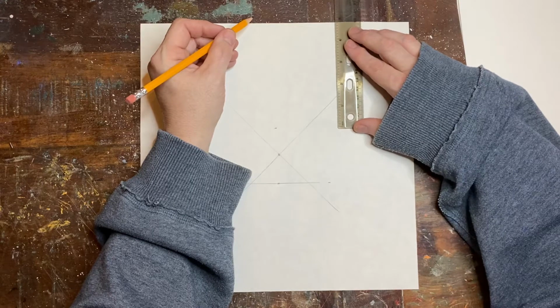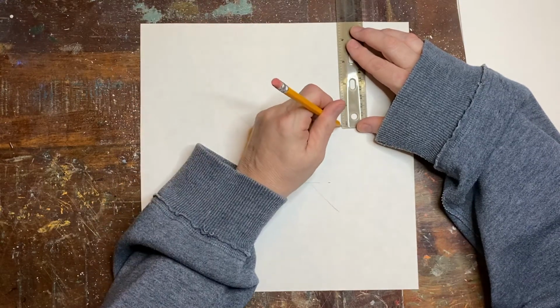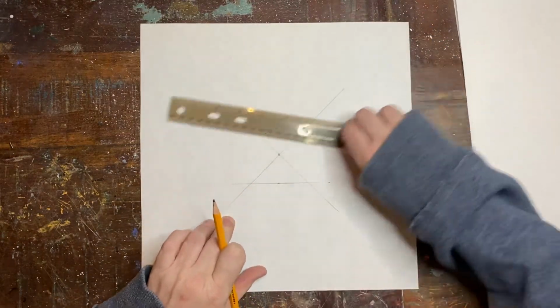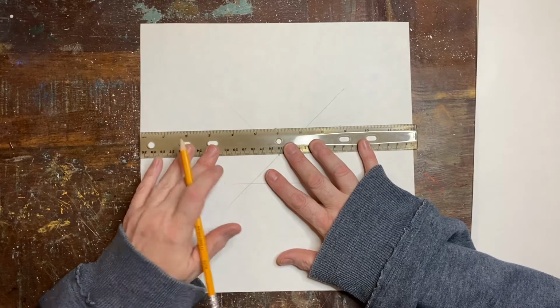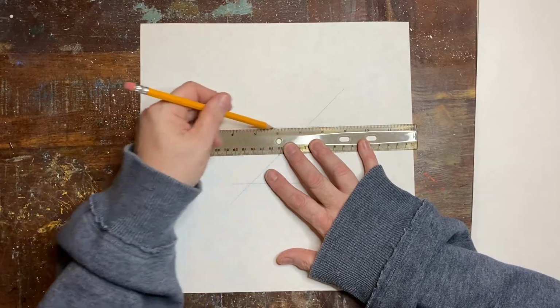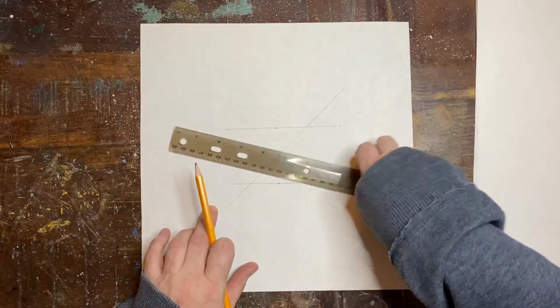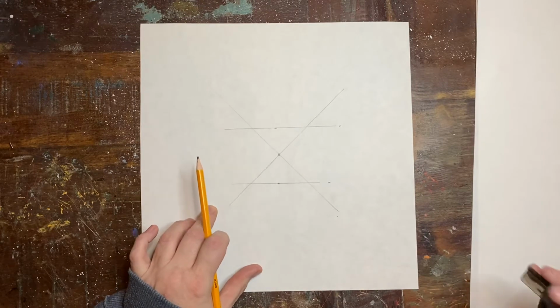So now we're going to have to make another 4 3/4 inch mark, and we're going to have to make another horizontal parallel line. Now if you'll notice, all of my pencil lines are very light because we will be doing a lot of erasing eventually.